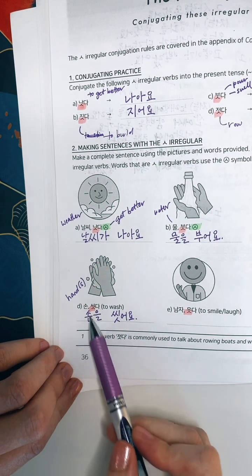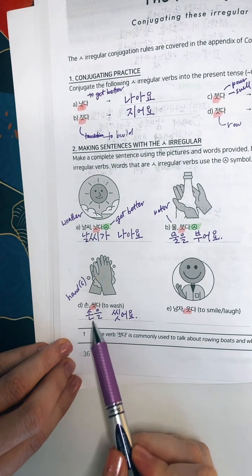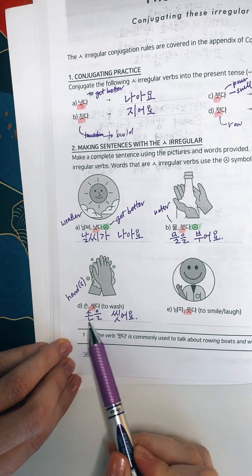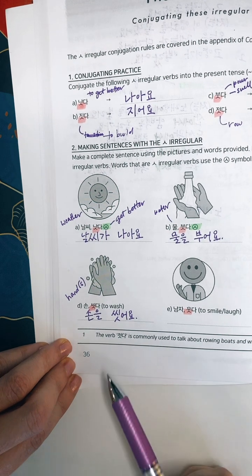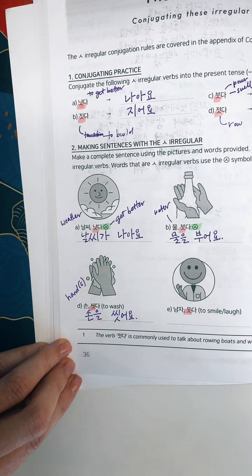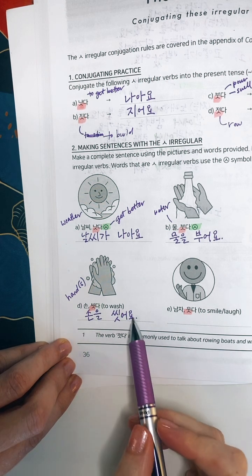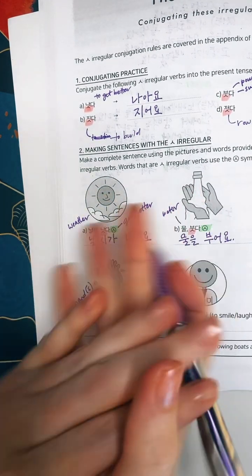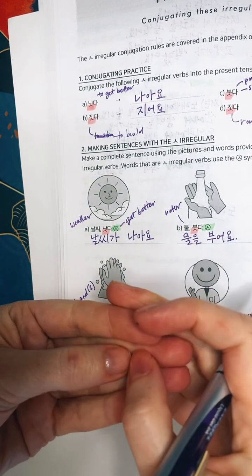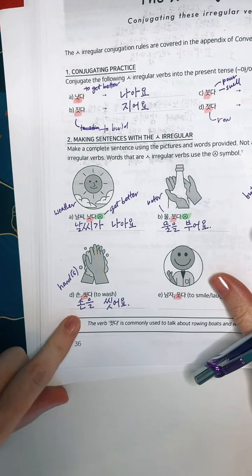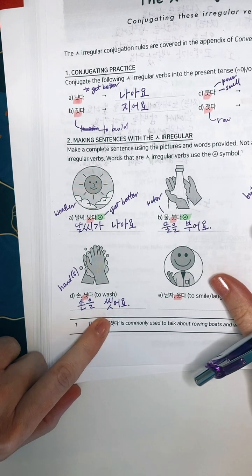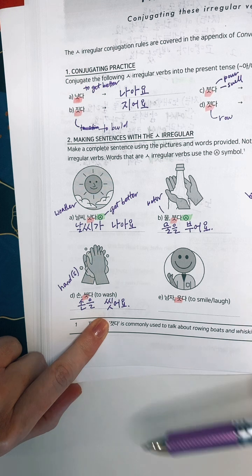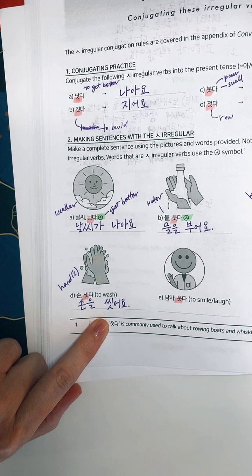So the particle shows that this noun, 손, is the object of our verb. The object is what it's being done to, the thing it's being performed on. So 손을 씻어요 has to be the way you say it because you're washing, the action of washing your hands. Your hands is what you're washing. If you said 손이 씻어요, it means my hands wash something, right? Which doesn't make sense, Sana.